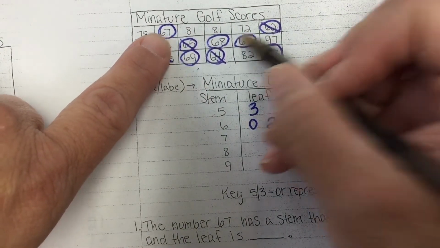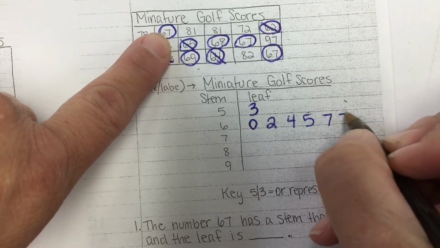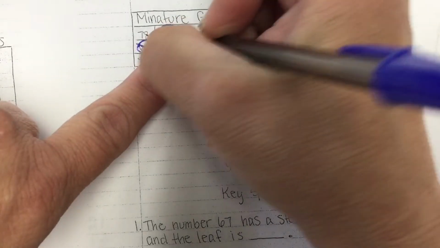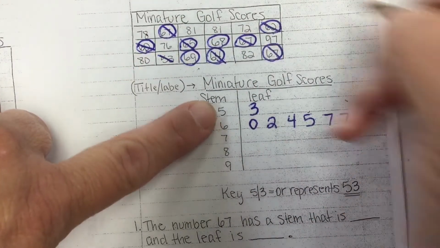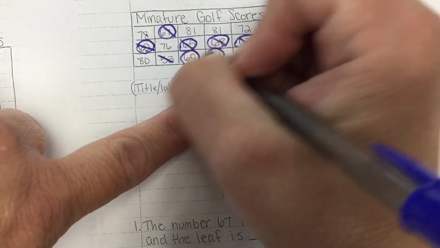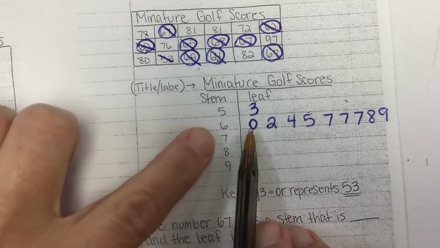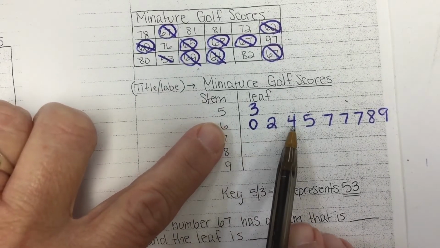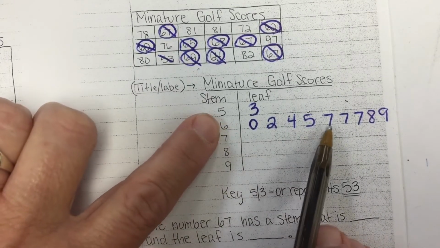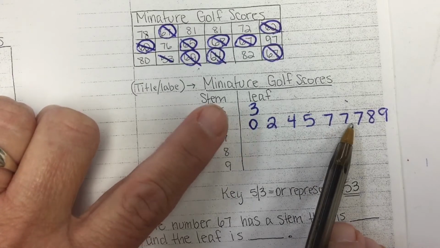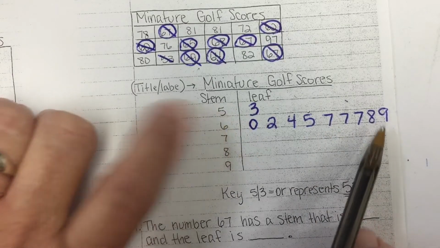67, there's 1, 2, 3 of them. So I'm going to put 1, 2, 3 7s. And then I'm going to put an 8, and then a 9. So that means 53, 60, 62, 64, 65, 67, 67, 67, 68, 69.